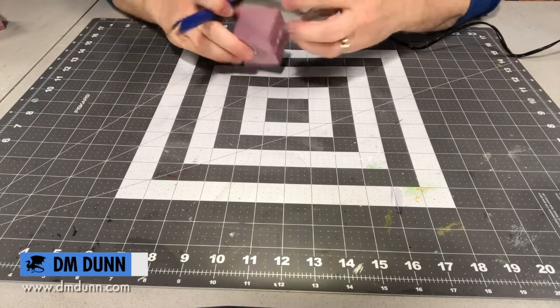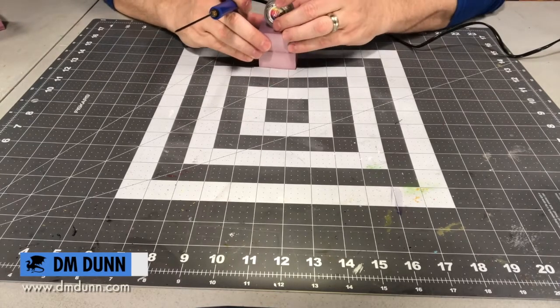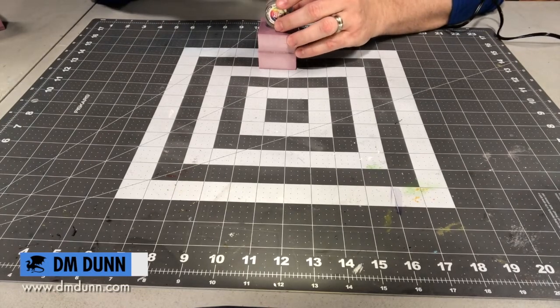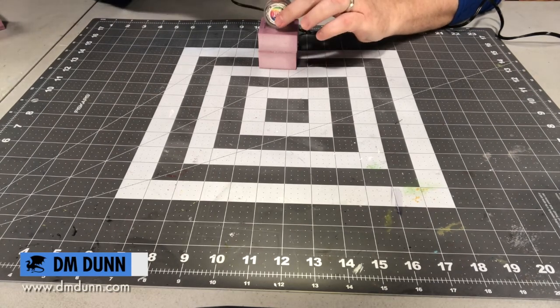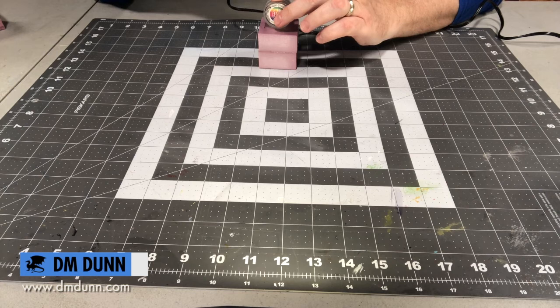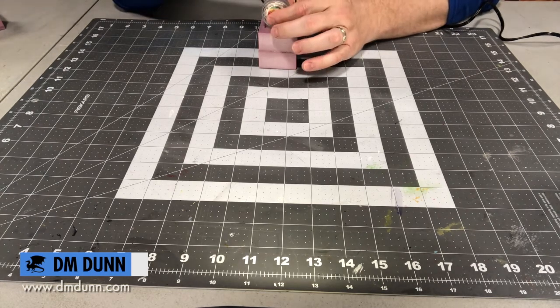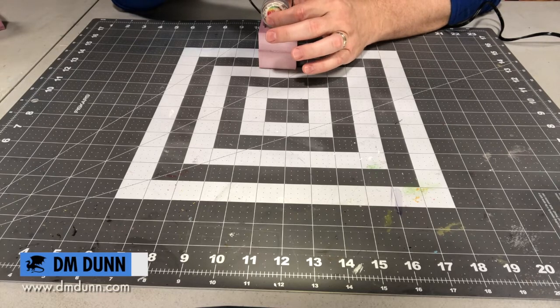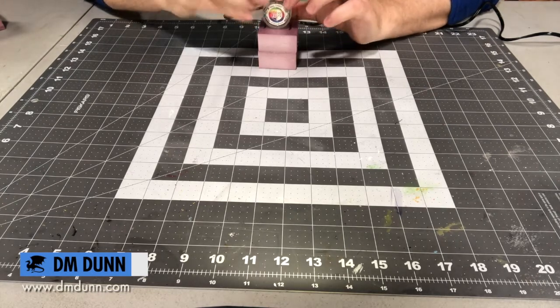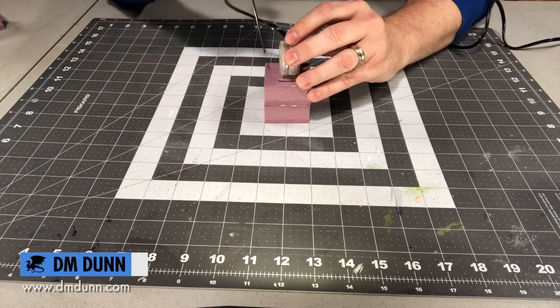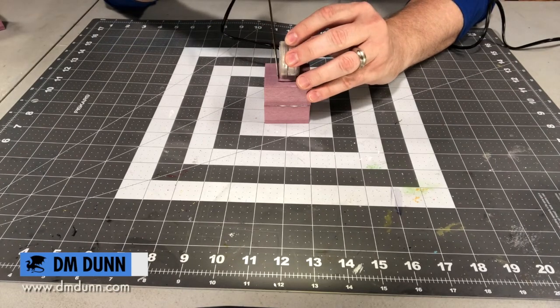All right, so the first thing I'm going to do is get a measurement of this bad boy. I don't really want to burn this thing, but I do want to get an idea of about how far I need to be going. Careful not to burn yourself as you're doing this, because burning yourself isn't going to be any fun.